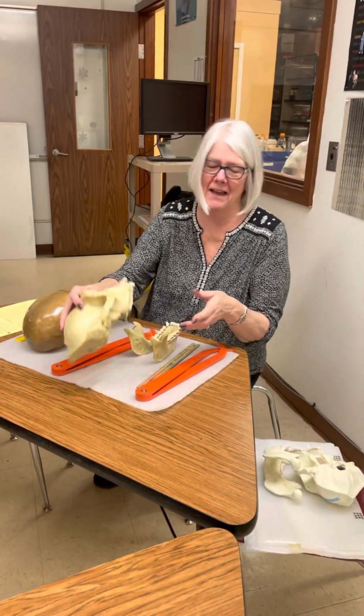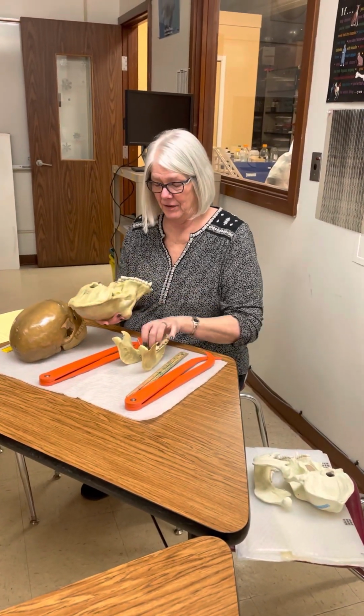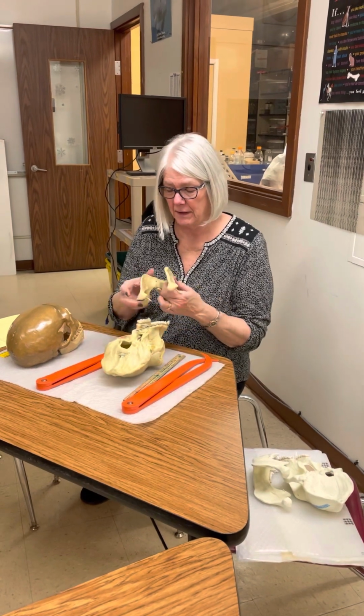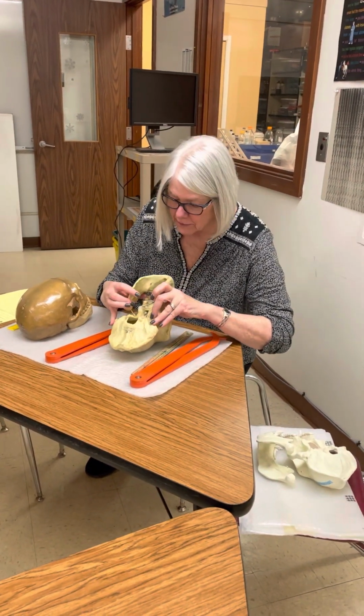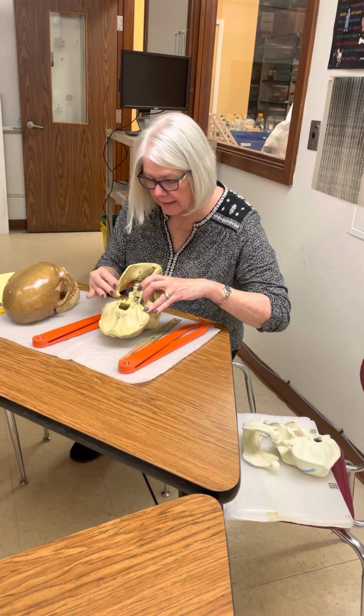And same thing then for any of them that you use. Just please kind of be careful with those. If you need help, ask your teacher for some help on taking these off.